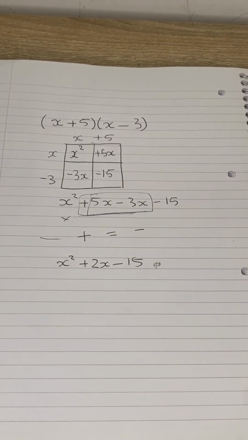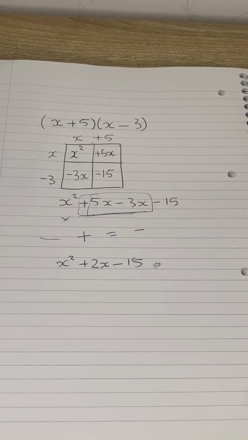This is the quadratic equation. I don't think so. I think the quadratic equation is the one that says minus b plus or minus the square root of b squared minus 4ac, over 2a, something like that. Let me check, one moment. Or maybe it is the quadratic equation.